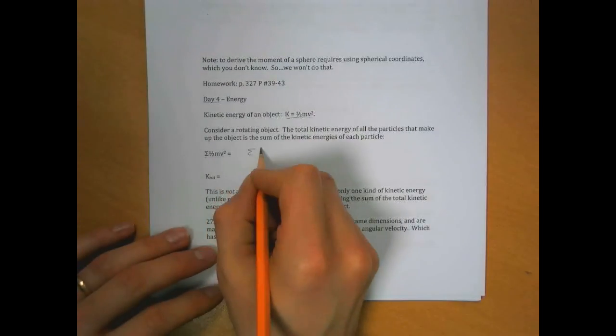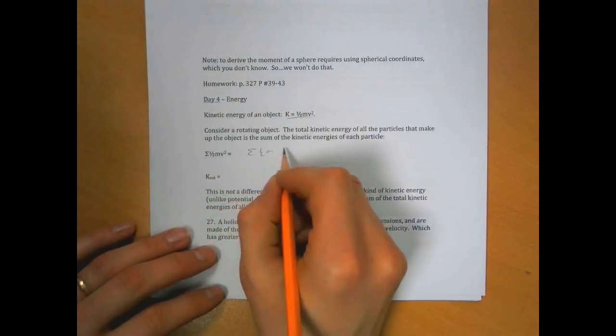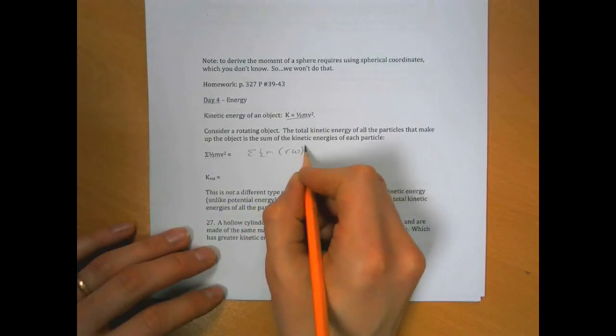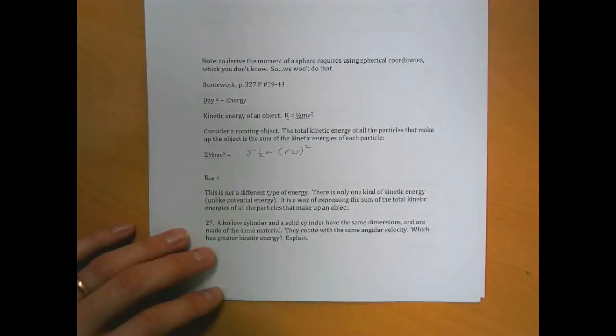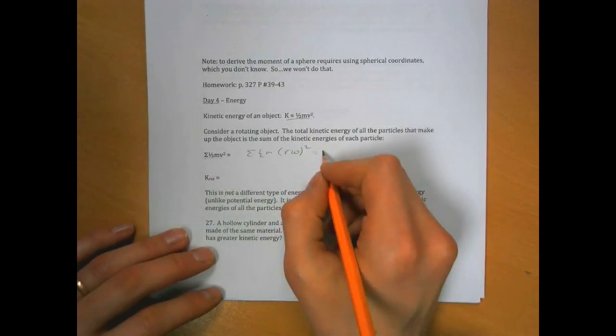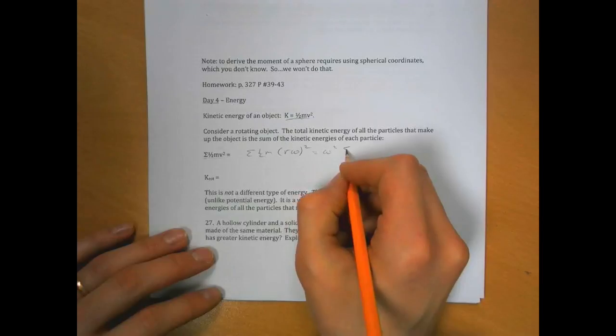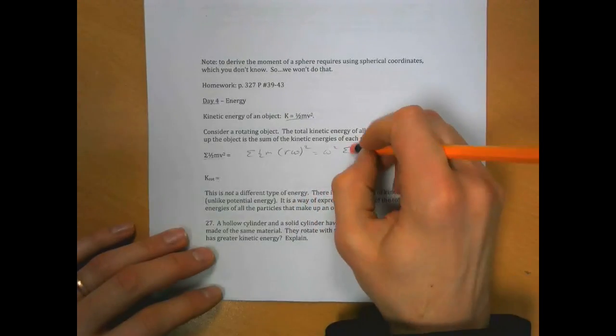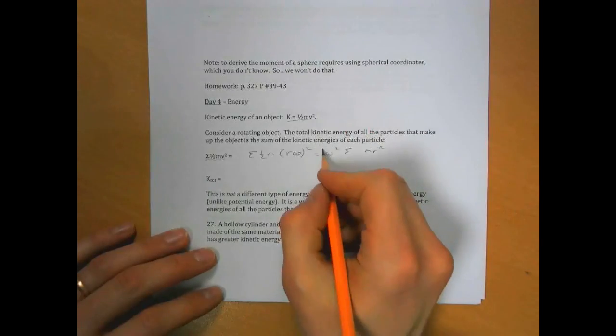Now we know for a point on a rotating object, we can say that velocity is equal to r omega, which leaves us with the sum of 1/2 m r squared omega squared. Omega is constant throughout a rotating object, so we can pull the omega squared out of the sum, and the 1/2 is also a constant, so we can pull that out of the sum as well.